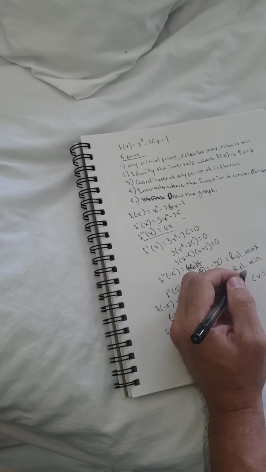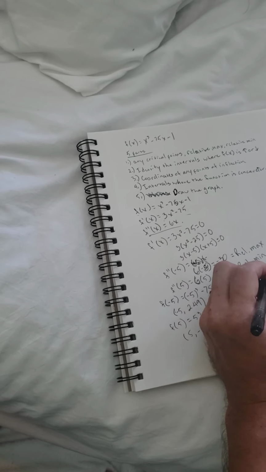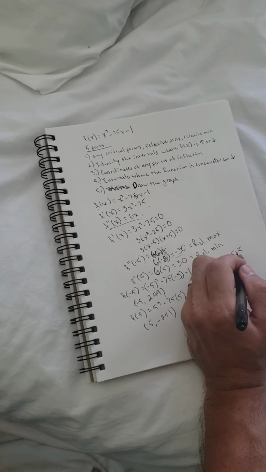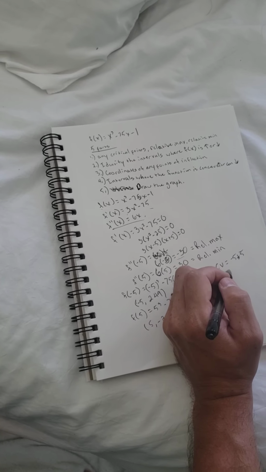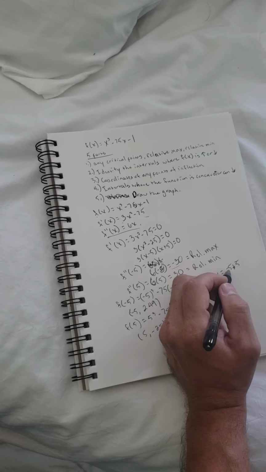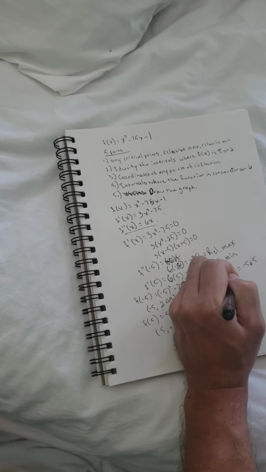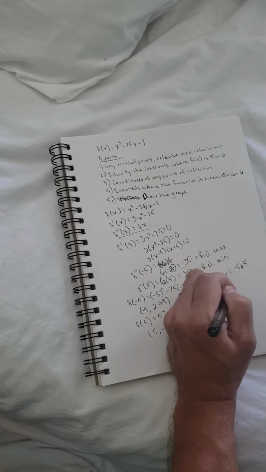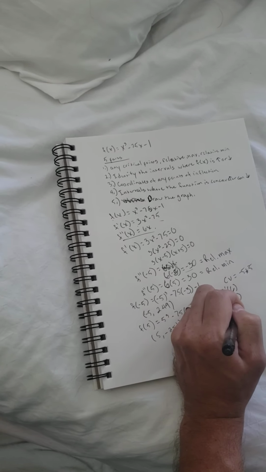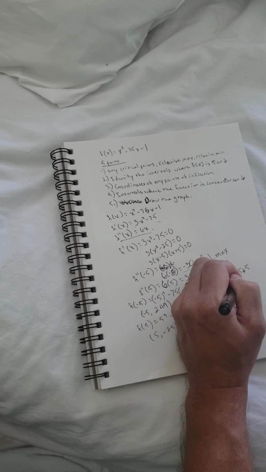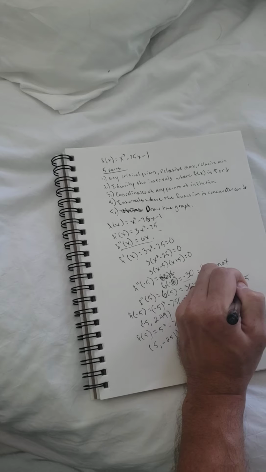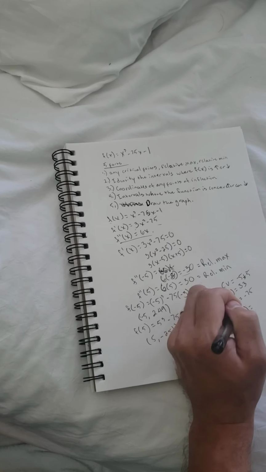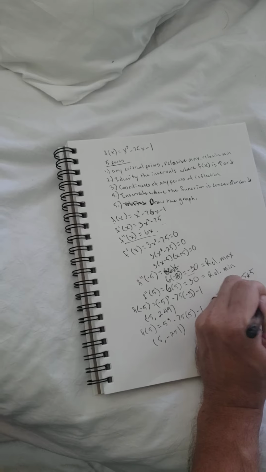So we're going to test f prime at a number greater than 5, then at a number between -5 and 5, and then at another number to the left of -5. So I will set f prime to 6, then 0, and then -6. If I set it to 6, it gives me a positive 33. If I set f prime to 0, it gives me a negative 75. And if I set f prime to -6, it gives me 33.